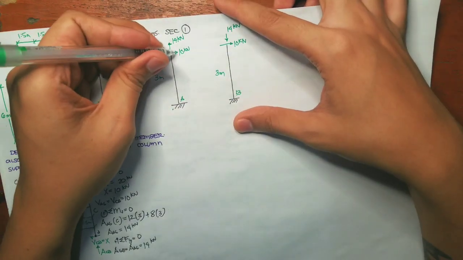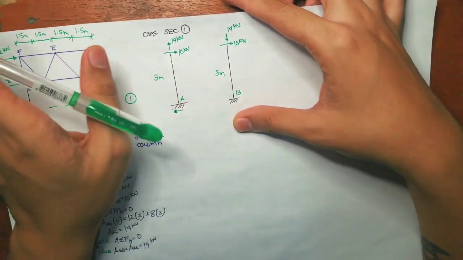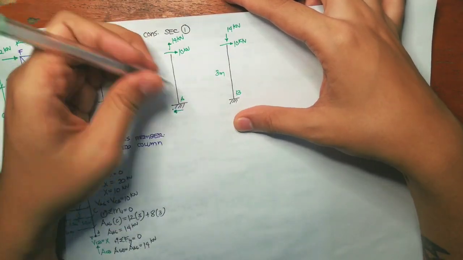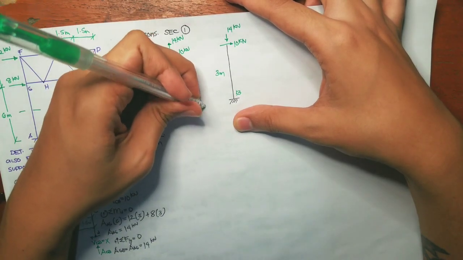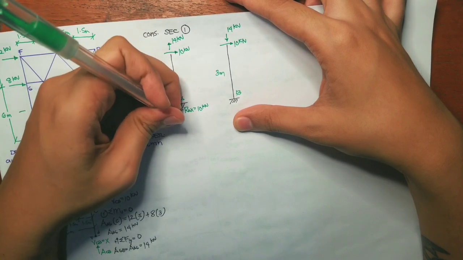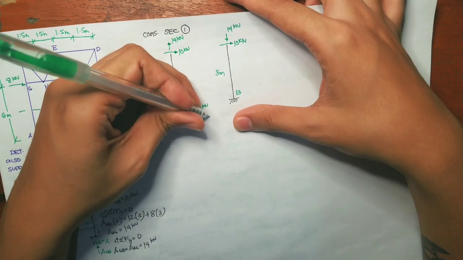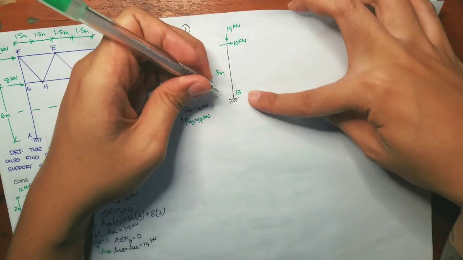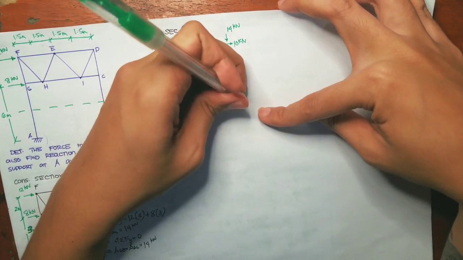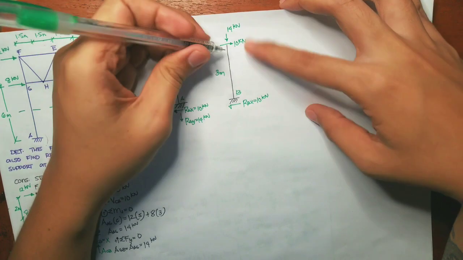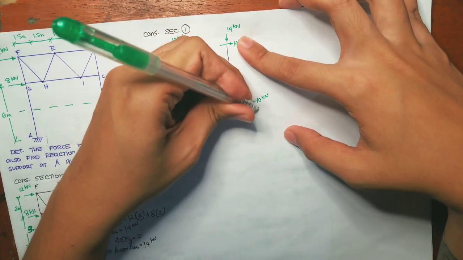Okay, so kung ito is papunta dito, therefore the reaction here should be going to the left. So siguro alam niyo na yung value ng, let's name this as RAX. Kitang-kita naman na yan ay equals lang din sa 10 kilonewton, and then since ito pataas, therefore dito magiging pababa. So let's name that as RAY, which is also equivalent to 14 kilonewton. And yung RBX mo dito, by inspection alone, kung ito'y pakanan, dapat ito pakaliwa din. So RBX is equals to 10 kilonewton, and then since pababa yan, dapat dito pataas yung RBY, which is a value of 14 kilonewton.